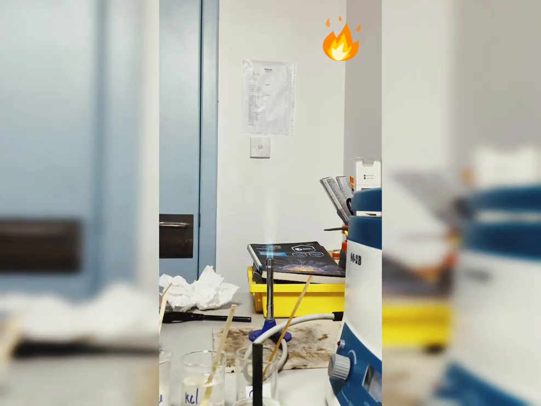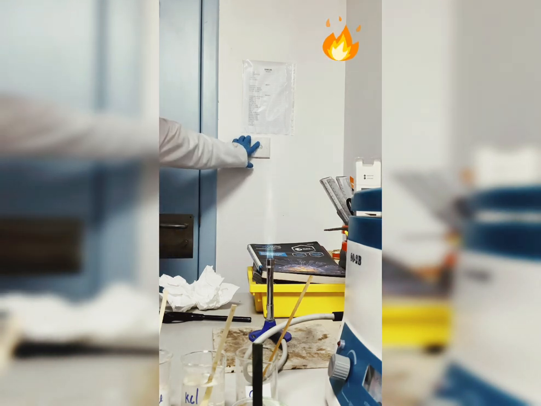Now in order to identify the color, we can see how it moves. We have a solution here and a splint that is already soaked. I'll switch off the light to show you how it looks. If I am using lithium, you can see the flame. Lithium should give me a crimson color. This is a crimson color if lithium is present.